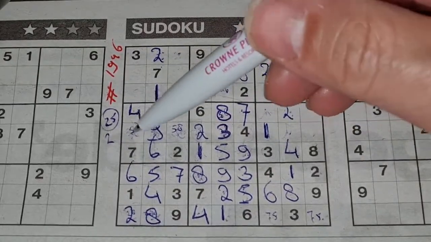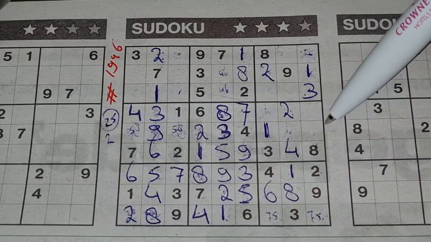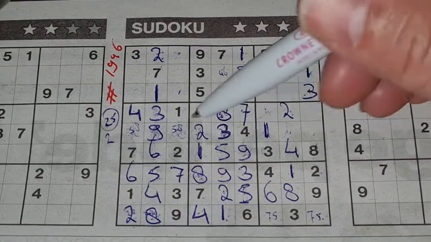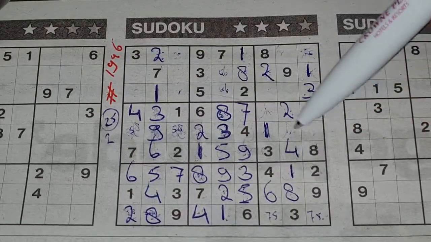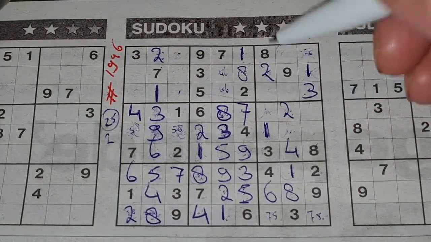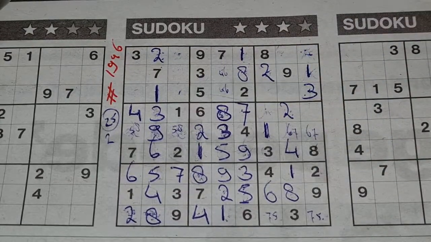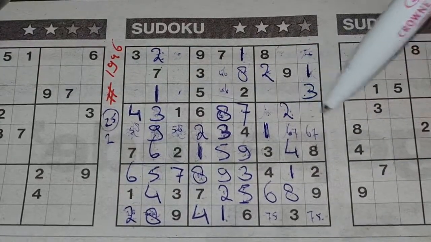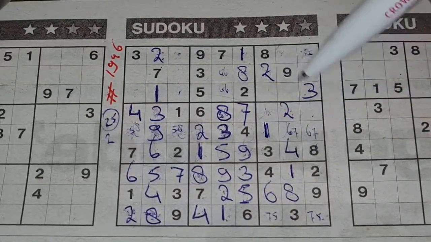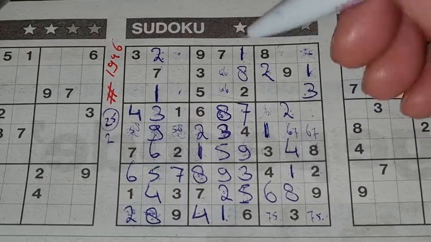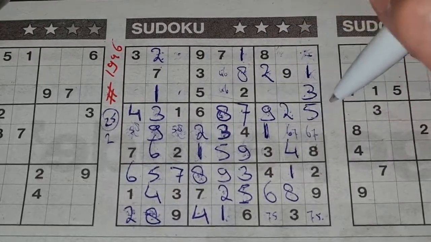2 boxes left in this middle row for the numbers. 1, 2, 3, 4, 5. The 6 and the 7 are missing. Let me mark those for you. 6 and the 7. I cannot fill this yet. Need to wait. The other 2 numbers in this big square are the numbers 5 and 9. We have a 9 here. No 9 there. 9 should be here. And a 5 goes there.